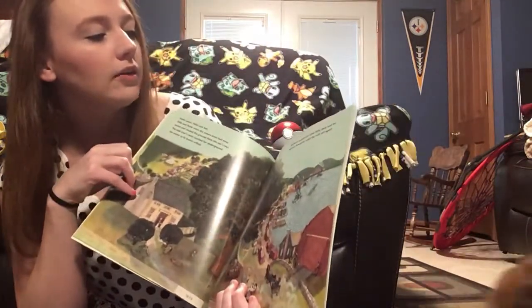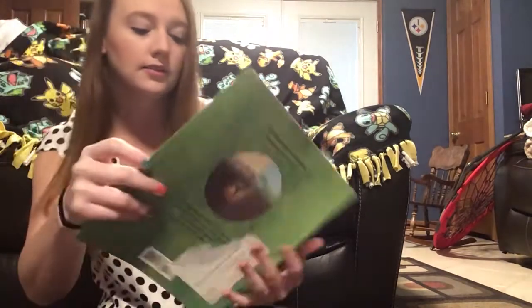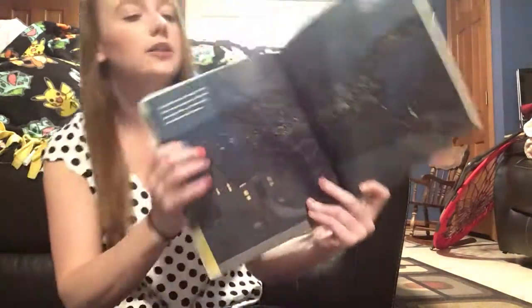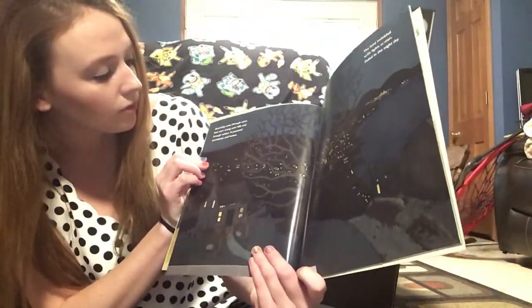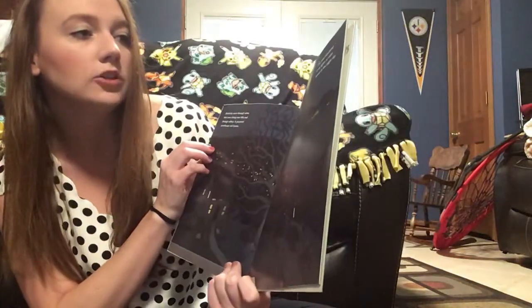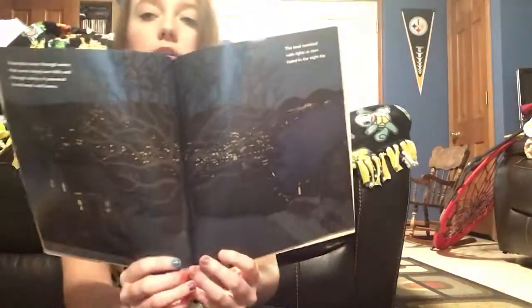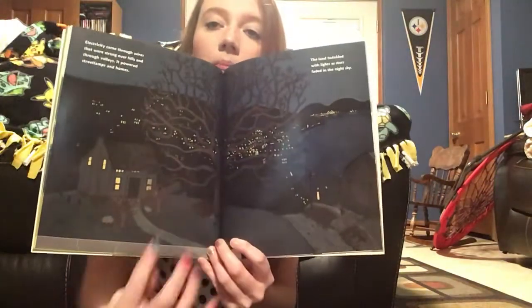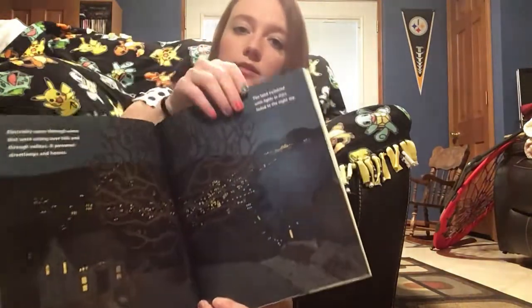Farmers conserved what little they had for thirsty livestock until the rain fell again. Electricity came through wires that were strung over hills and through valleys. It powered street lamps and homes. The land twinkled with lights as stars faded in the night sky. You see all the lights? Does it look like they're behind the tree or in front of the tree? What do you guys think?